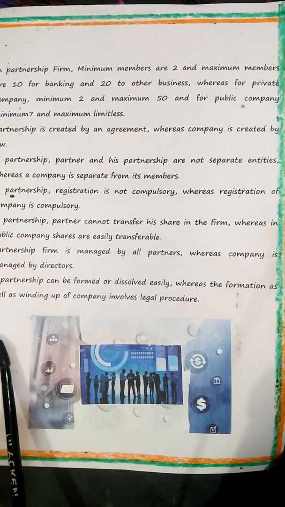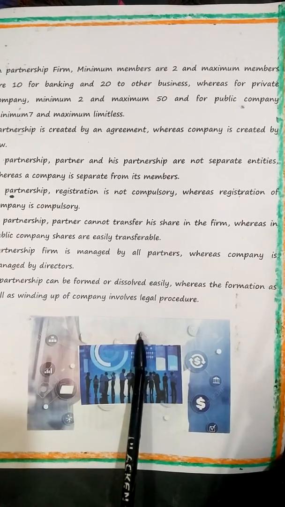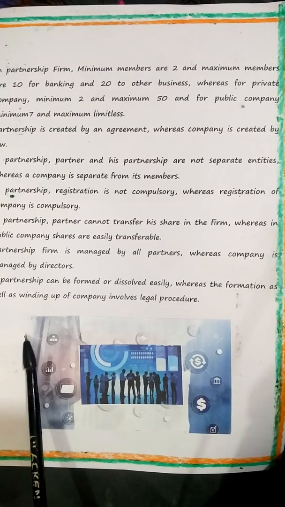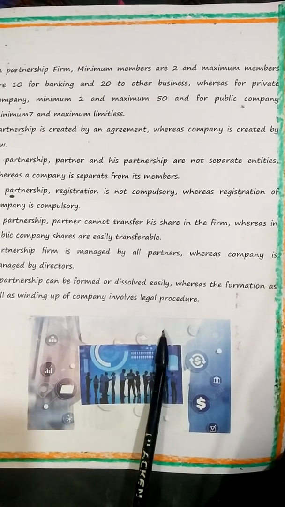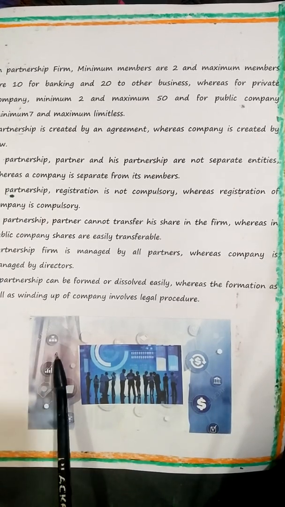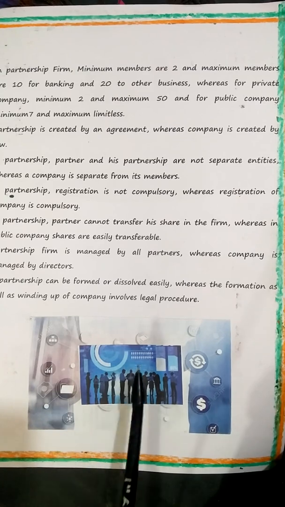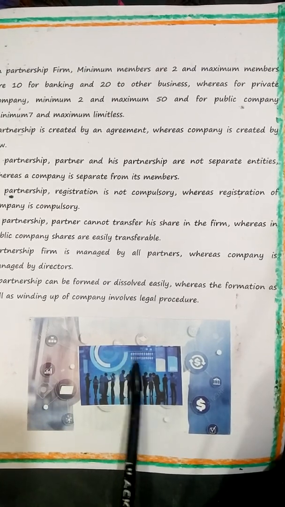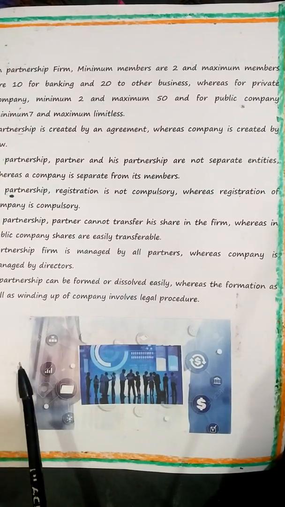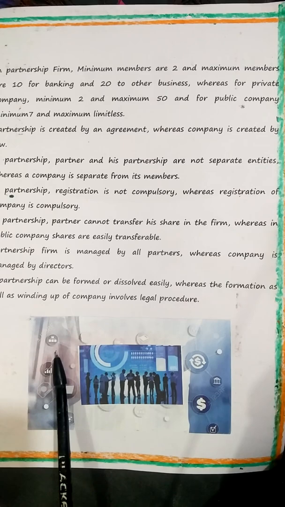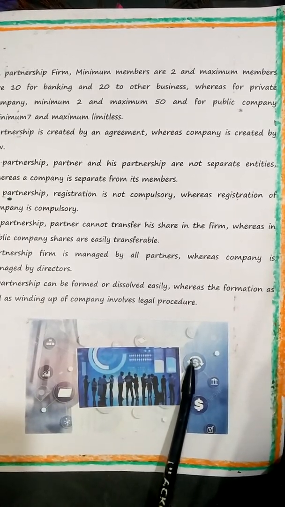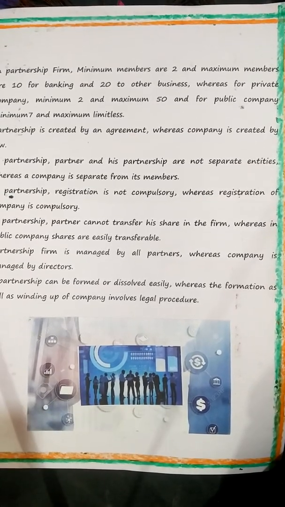Third one, partnership is created by agreement. Company is created by law. Partners in partnership are not separate entities; they are one and the same in partnership. Whereas in company, it is separate from the members. Registration of partnership firm is not compulsory, whereas registration for joint stock company is compulsory, becomes legally binding. Sixth one, partners cannot transfer the shares easily under partnership, whereas in company shares are easily transferable. It's benefiting the members.